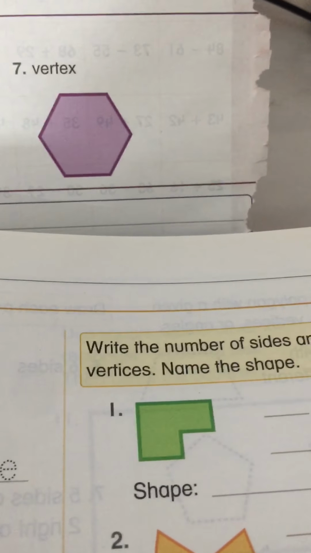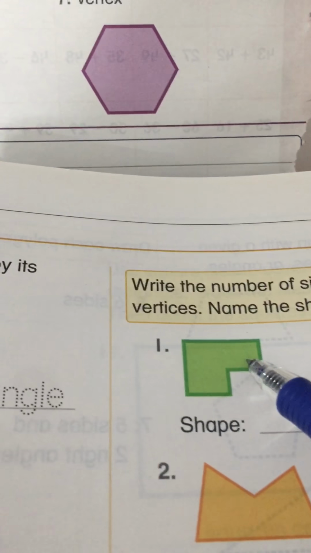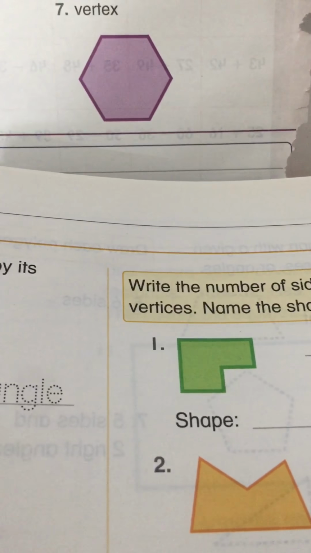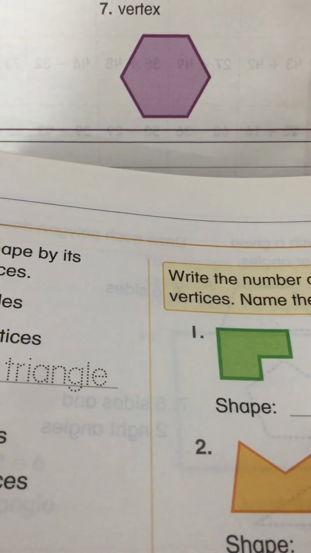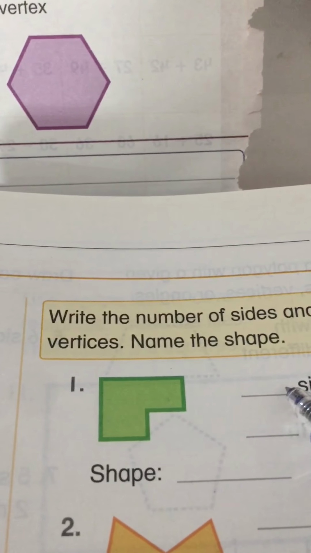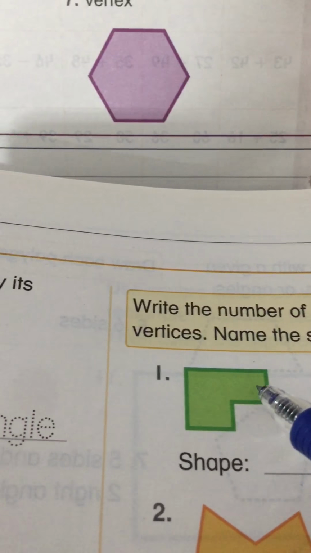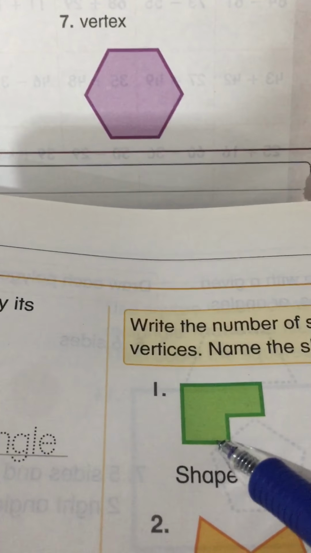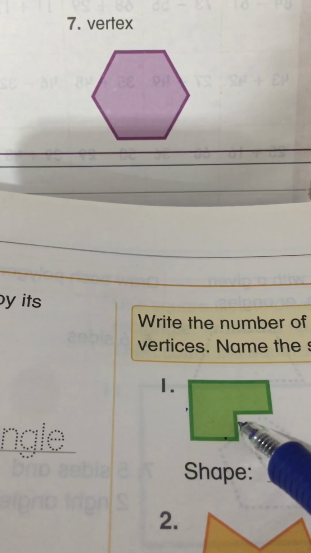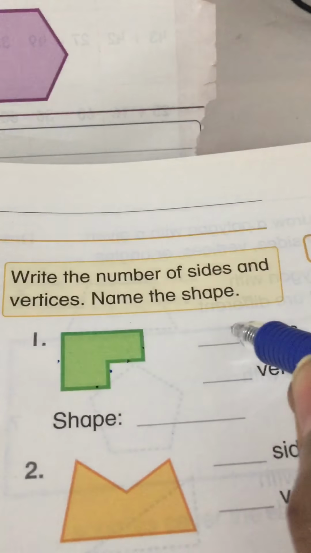So we have three questions, so we have to write how many sides the shape has and how many vertices and what is the shape. So if you look here, how many sides for this number one, for the green shape? So count with me the sides. 1, 2, 3, 4, 5, 6. Then it has 6 sides.